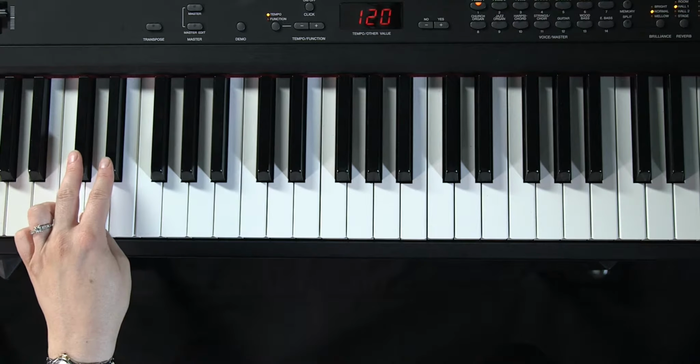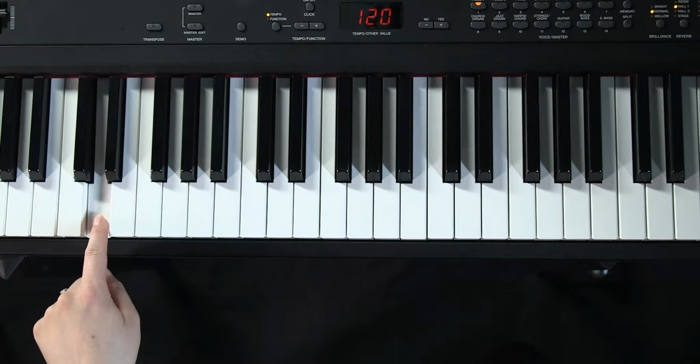In between each group of 2 black keys is a white key that we call D. And if you think of the musical alphabet and what you've learned so far, you've learned that it goes from A to G, A, B, C, D, E, F, G, and then it starts over, A, B, C, D, E, F, G, and continues indefinitely all the way to the end of the keyboard.